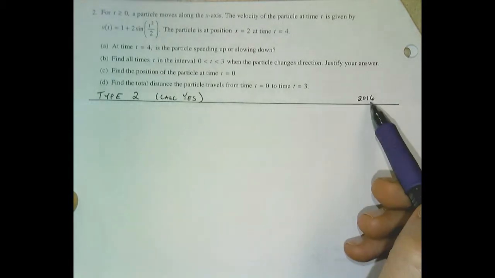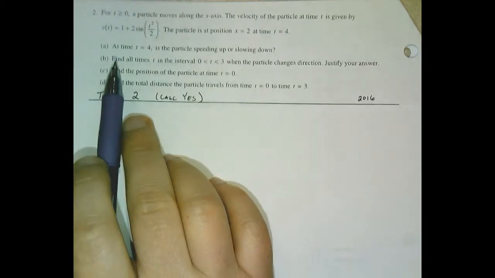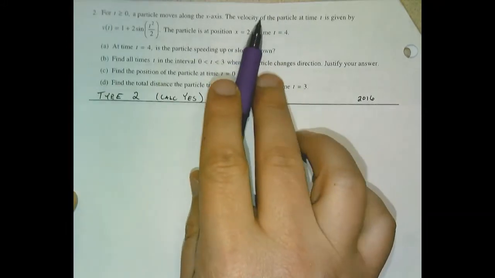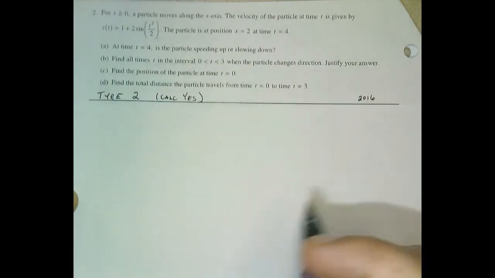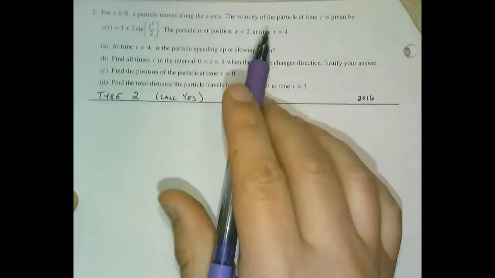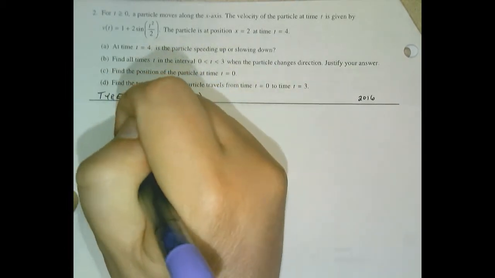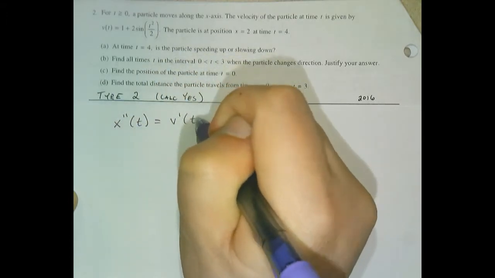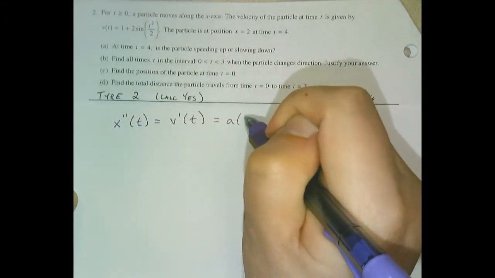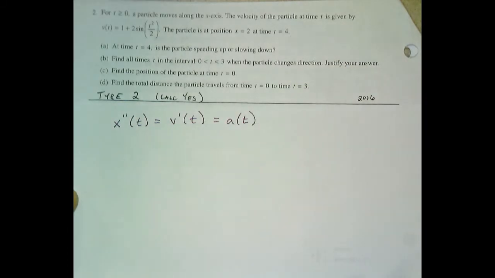Today we're focusing on 2016 exam type 2 question, particles in motion, and we're given the velocity equation and we're asked lots of questions. It should be noted that because the particle is moving along the x-axis, it's probably worth writing at the top of your page the relationship between position, velocity, and acceleration. It's going to save you in the end if you forget to write that down further on into the problem.